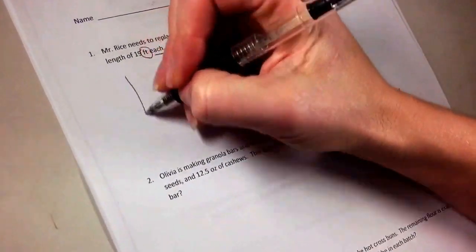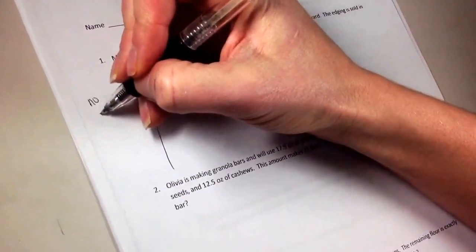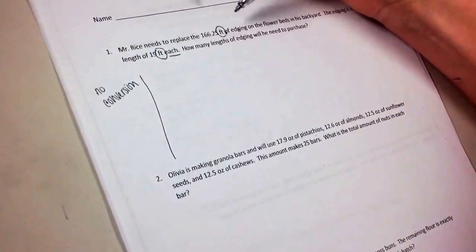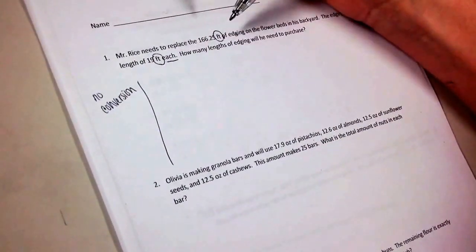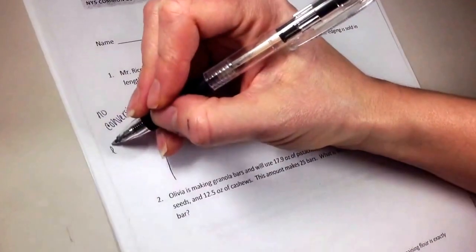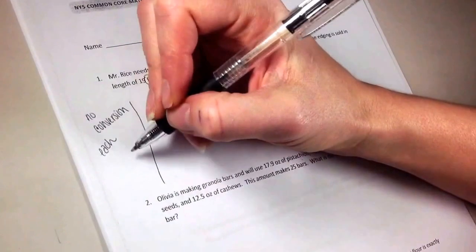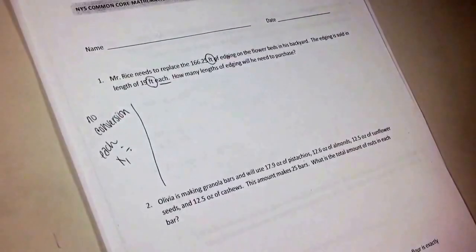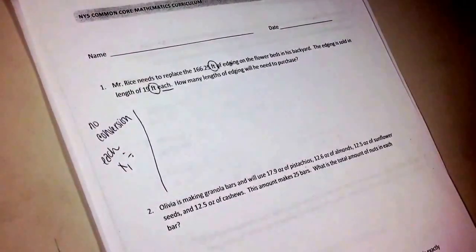Well, first thing I notice is no conversion. I'm going feet to feet. Even though there's no conversion, it's important that I still circle that so I'm aware that there is not a conversion to make. I see the word each, and I know that each often, not always, but often means multiply or divide. So I'm going to read it again to try to get a clearer picture of whether I'm multiplying or dividing.